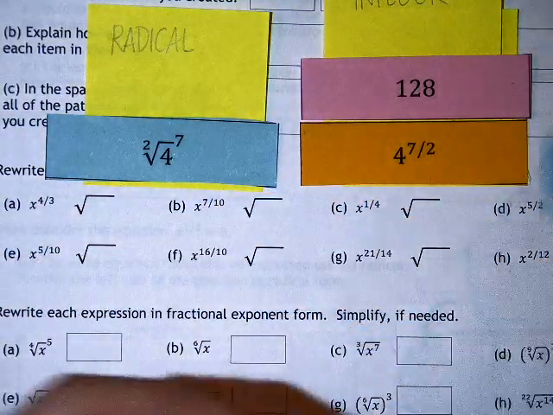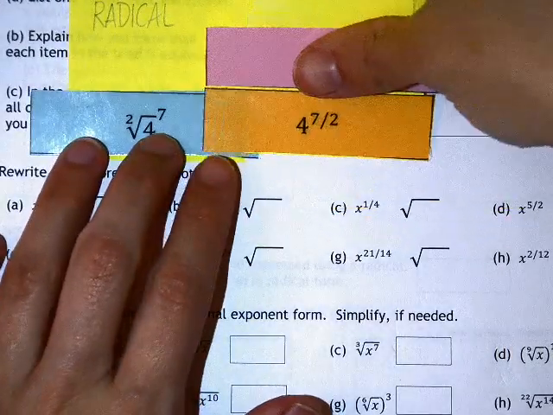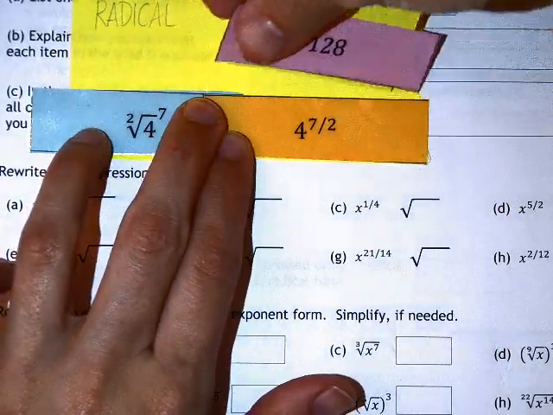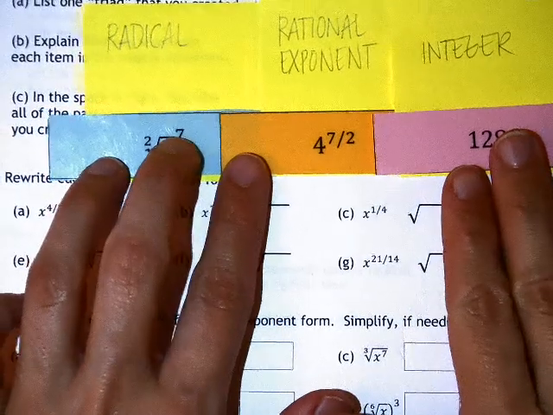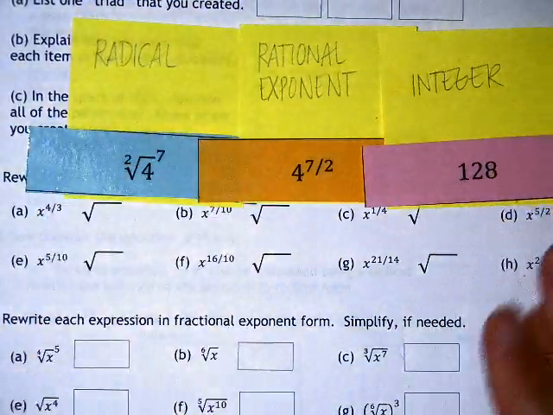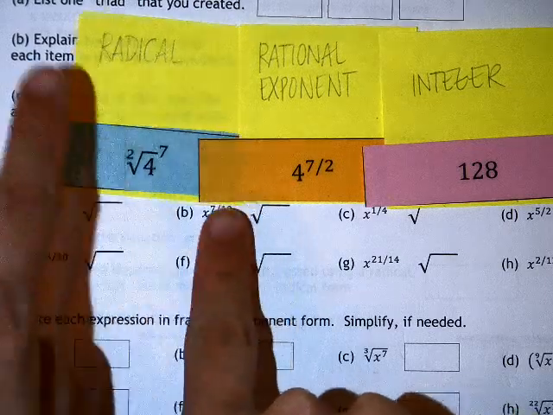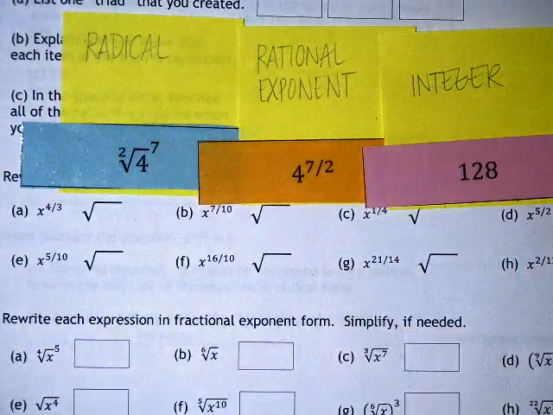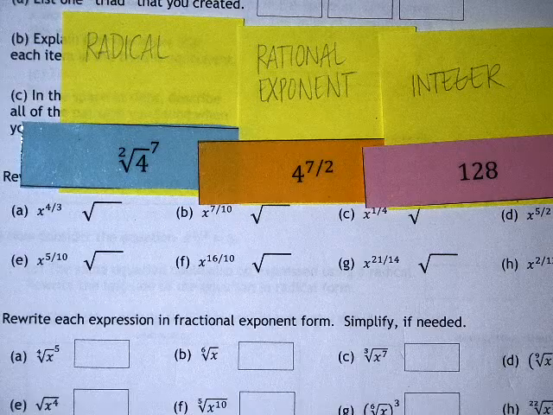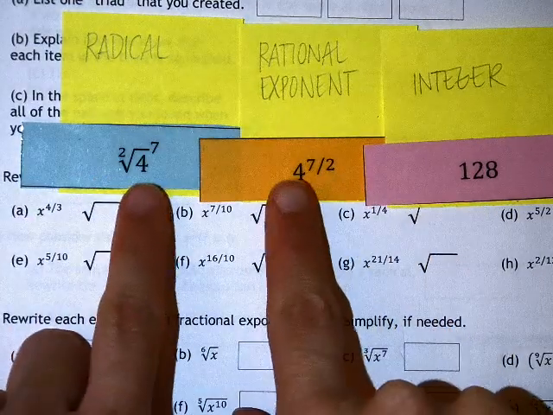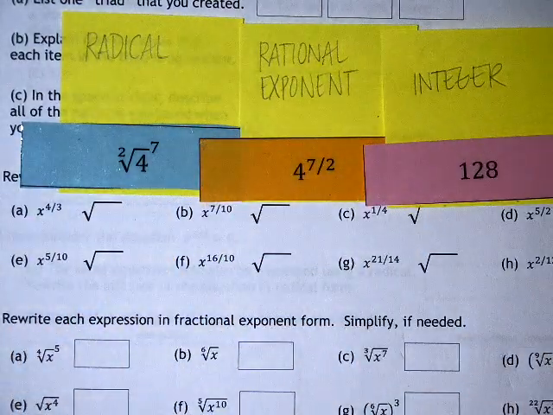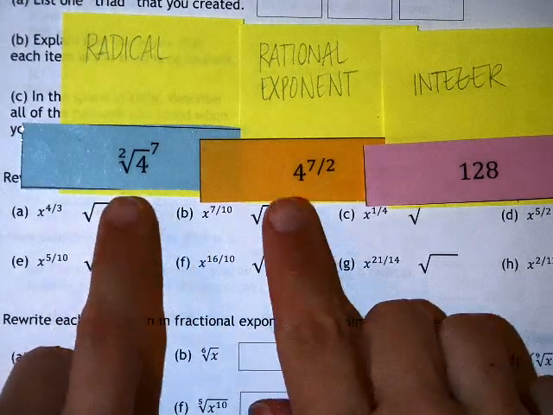So if you can use common sense to help you dictate the third card in your triplet, I would say don't overthink it and just use a bit of common sense. The gold and the blue, in this case the radical and the rational exponent cards, really do go together with a bit of common sense. Don't overthink that pairing, and I think you'll all of a sudden find that's the easiest pairing that you can make.